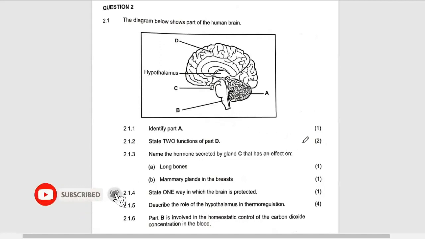It has 3 functions. The first function is the center for higher thought processes, which is memory, judgment, and reasoning. Number 2, it coordinates all voluntary actions. For example, raising the hand, sitting, standing, things you do on your own will. And then lastly, it receives and interprets all the sensations. For example, seeing, hearing, tasting, all that. Those are sensations. So those are the functions of cerebrum.